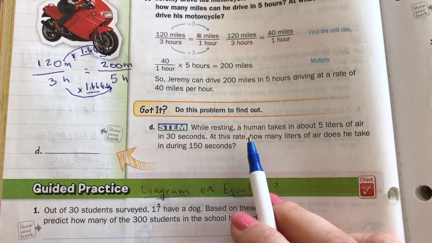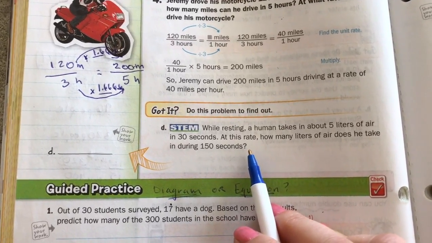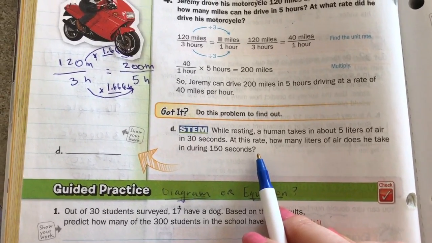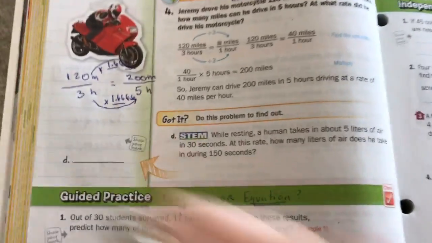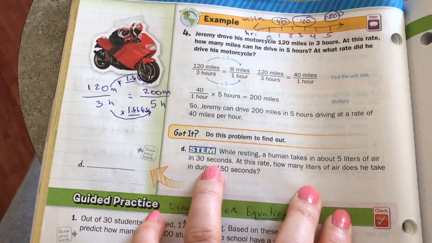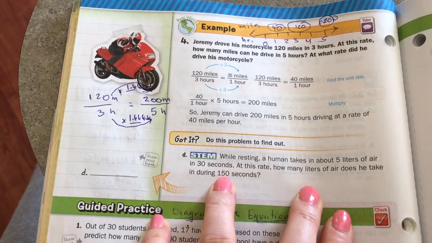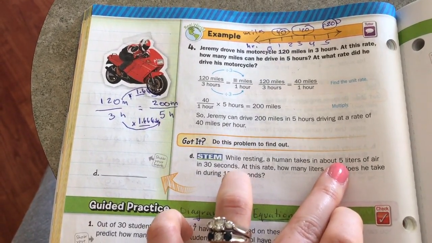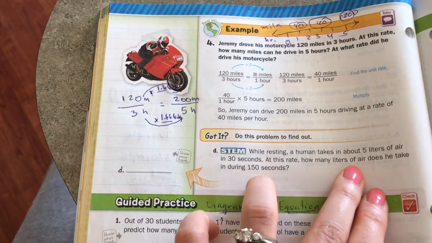While resting, a human takes in about 5 liters of air in 30 seconds. At this rate, how many liters of air does he take in during 150 seconds? All right, what do you want to do? If we draw a line, we'd have to draw 30 seconds, 100. This one I don't know, guys, about the line. Let's set up an equation, because look at how much we're going to have to draw there. Those numbers are huge. What if we set up an equation?